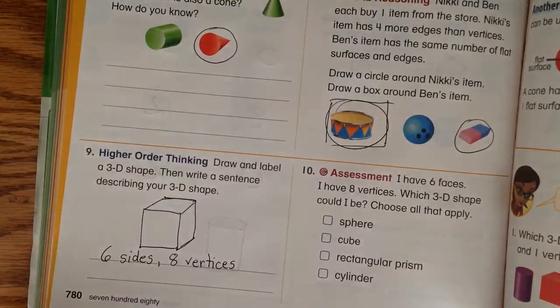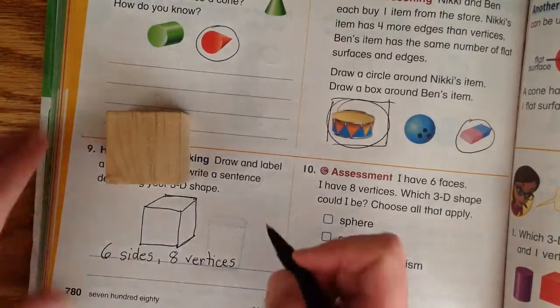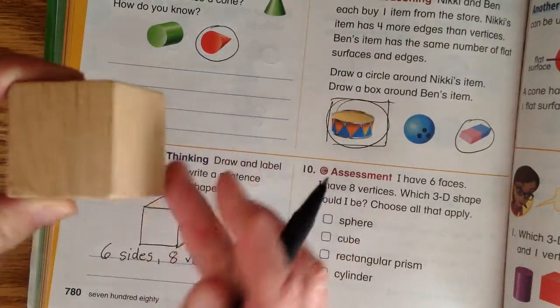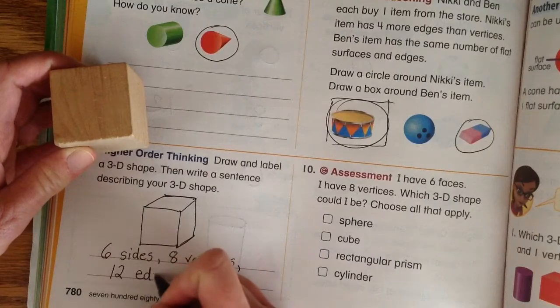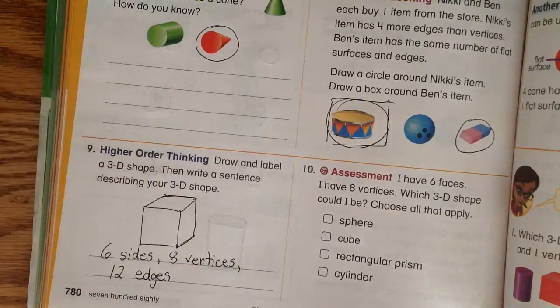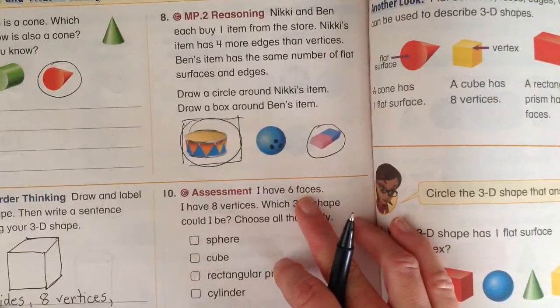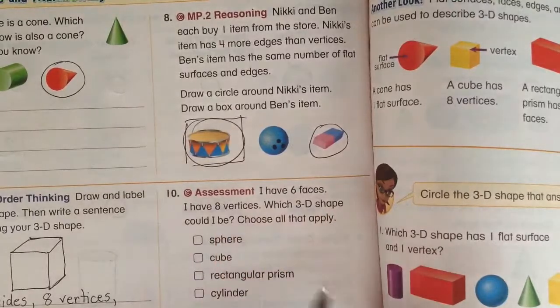Okay, so this one is a cube, 6 sides, 8 vertices, and then we could also say 1, 2, 3, 4, 5, 6, 7, 8, 9, 10, 11, 12 edges for my drawing. I have 6 faces. I have 8 vertices. Which 3D shape could I be?